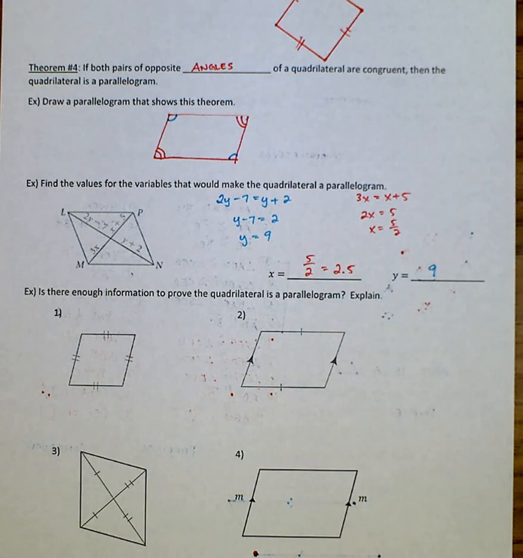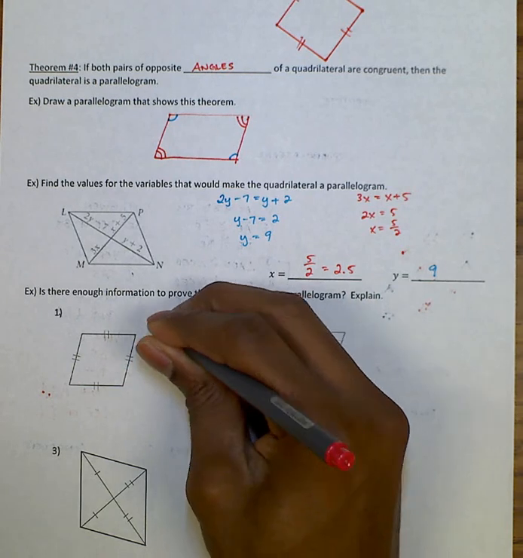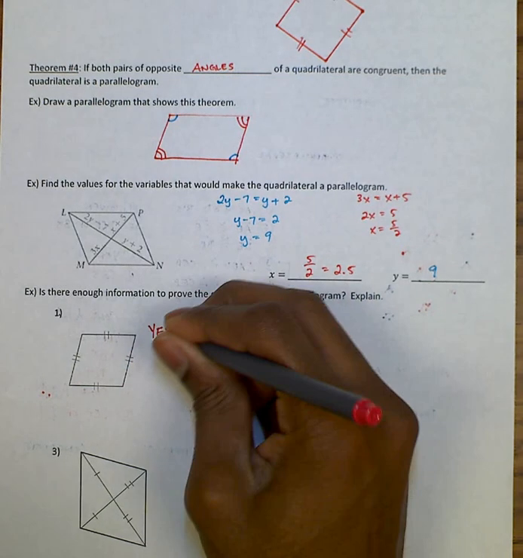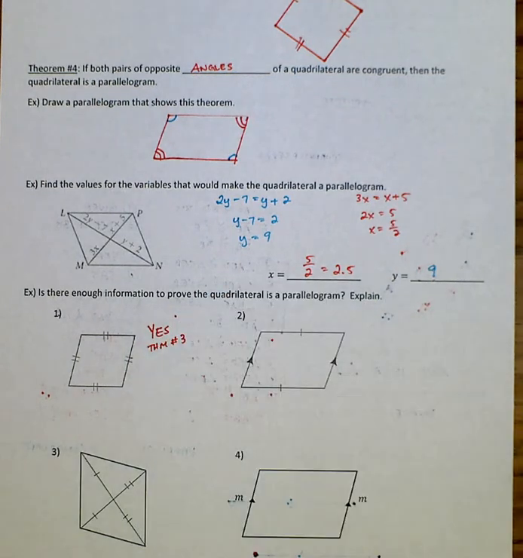All right, so now we're looking at these quadrilaterals, and we're trying to see if there was enough information for us to say that the quadrilateral is a parallelogram. So for number 1, the answer is yes. We don't have to say by theorem 3, but I'm going to mark theorem 3 so I have to write less. But please understand it's because both pairs of opposite sides are congruent. Okay, theorem 3 at the top of our page. Both pairs of opposite sides are congruent, and so it must be a parallelogram.